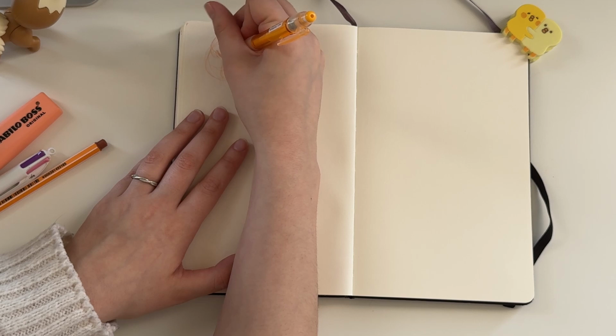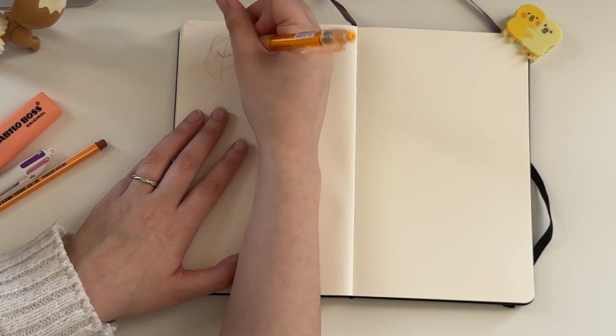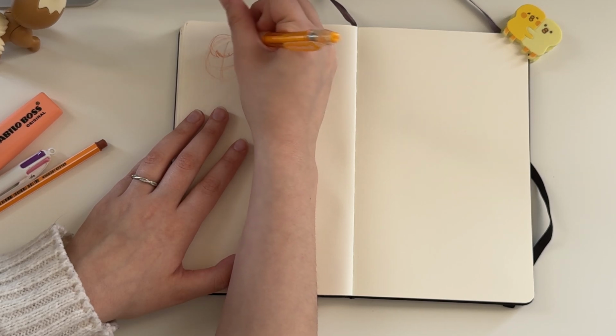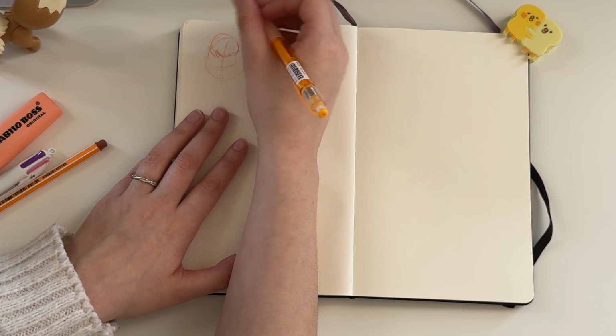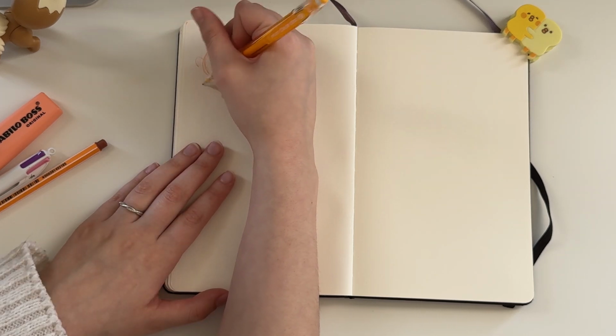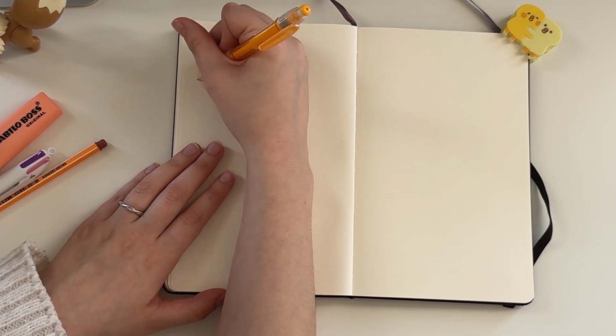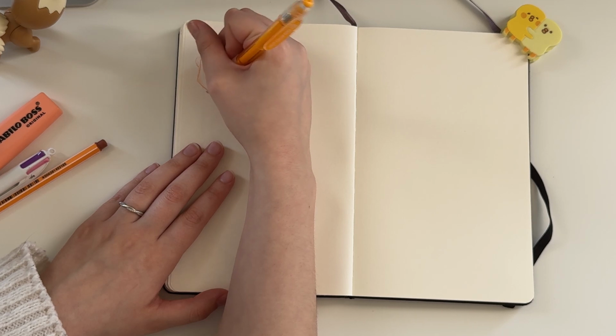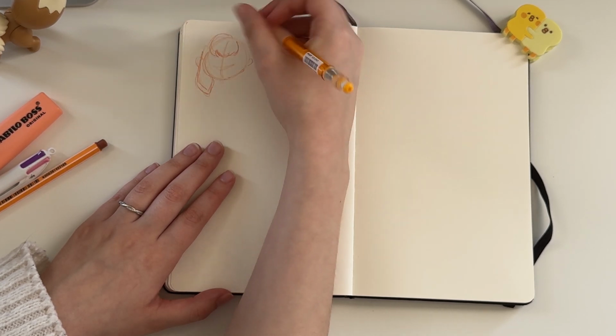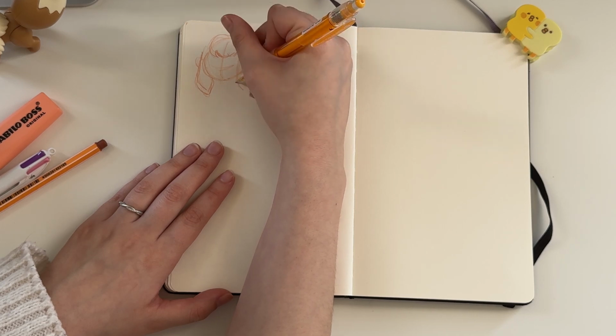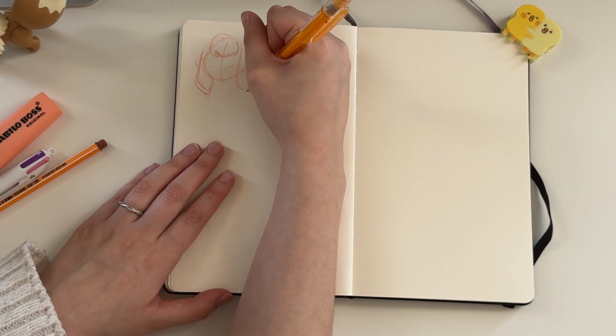Kind of like that. And then I kind of liked the little sideburns here. The sideburns kind of giving that ear shape a little bit. Because that would be kind of cute.